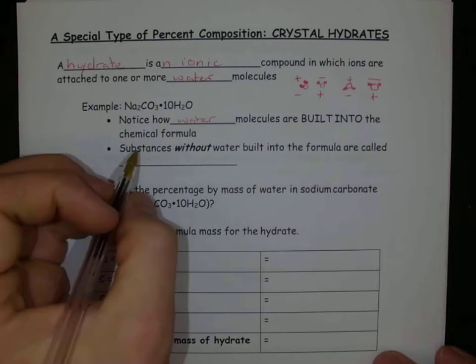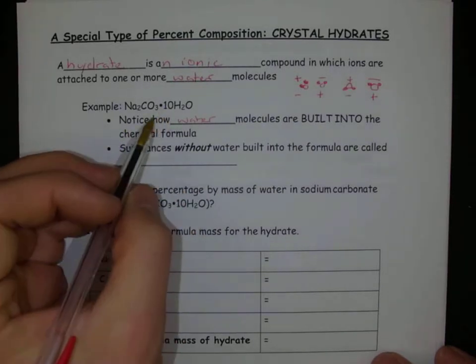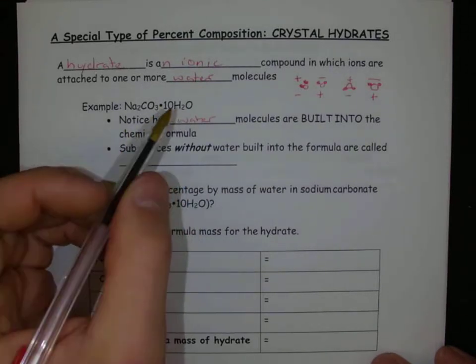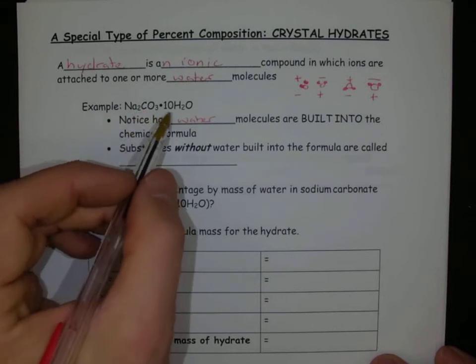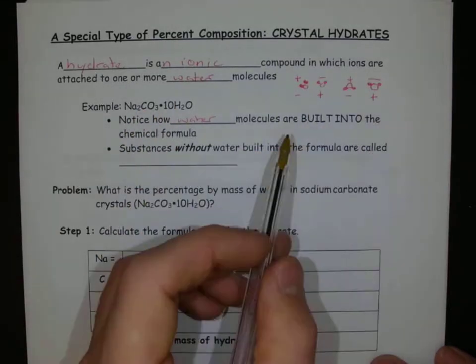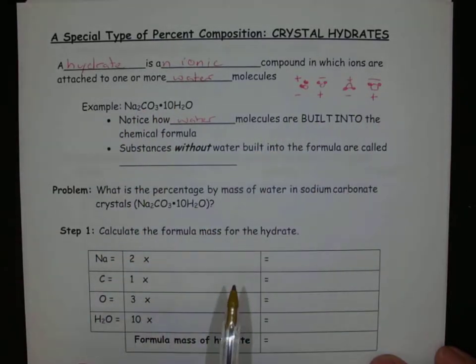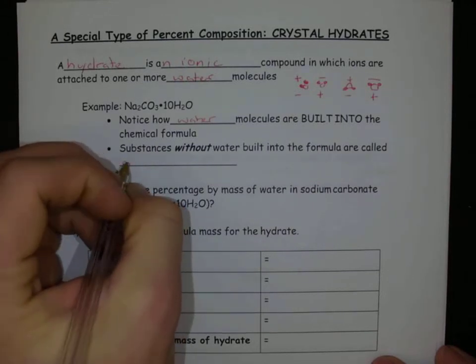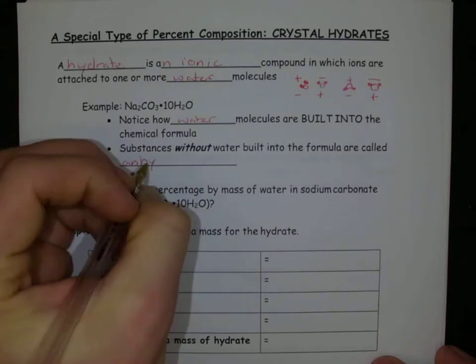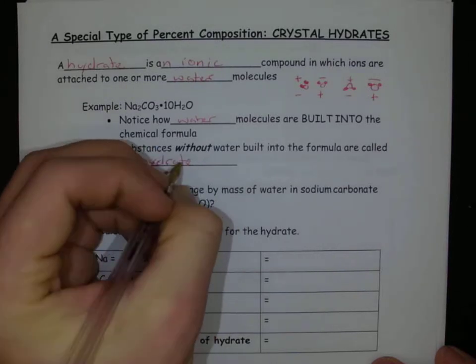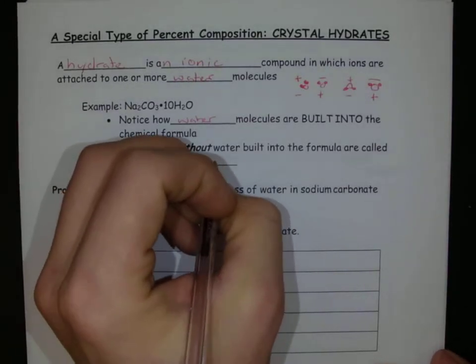okay? So when we remove that water, right? We can remove that water by maybe heating it up enough. That's going to make the water boil. It'll get out of the lattice, and we will be left with just our positives and negatives. And so that's going to be called an anhydrate, or an anhydrous compound.